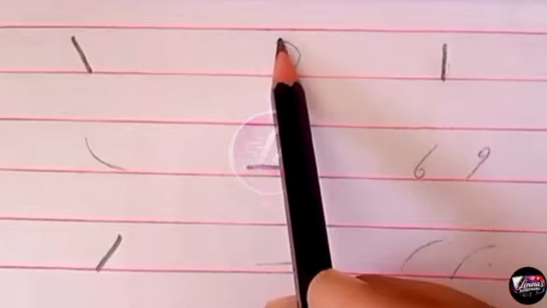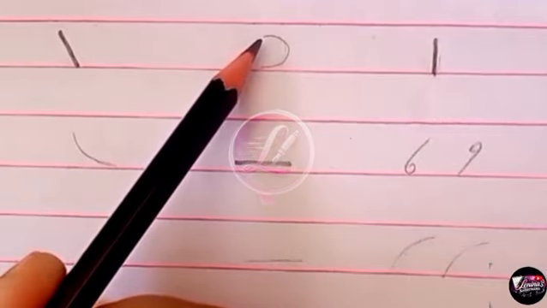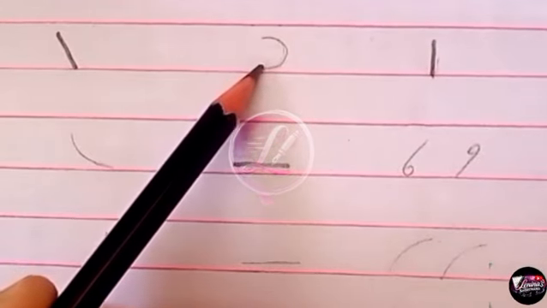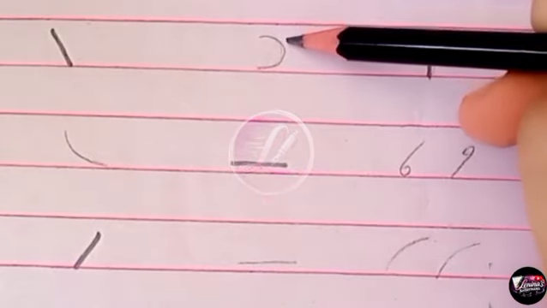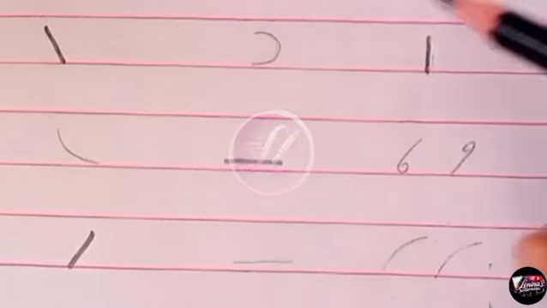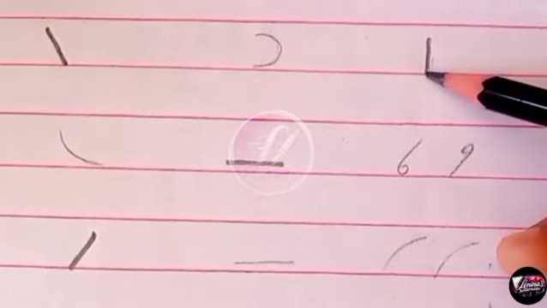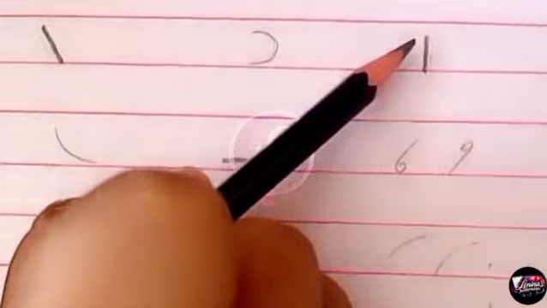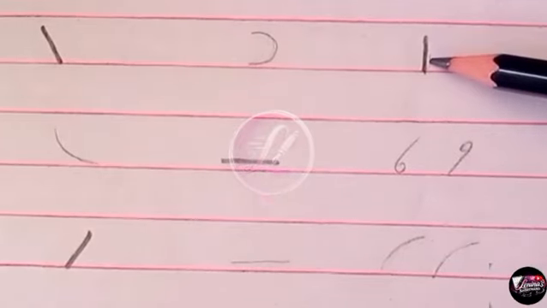The consonant C, the front of the stroke, the back of the stroke. The consonant D, the front of the stroke, the back of the stroke.